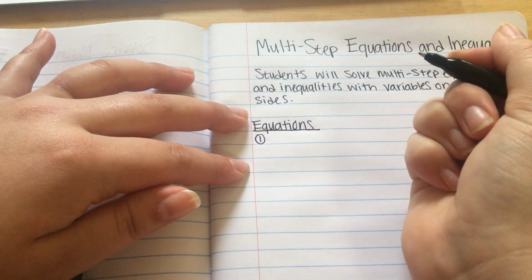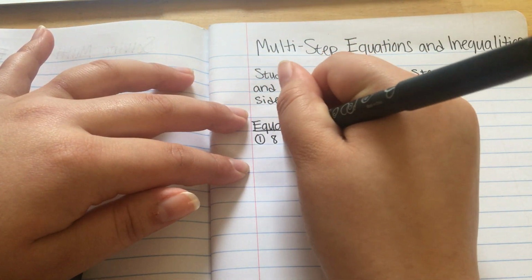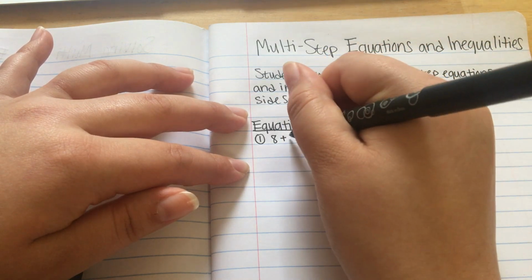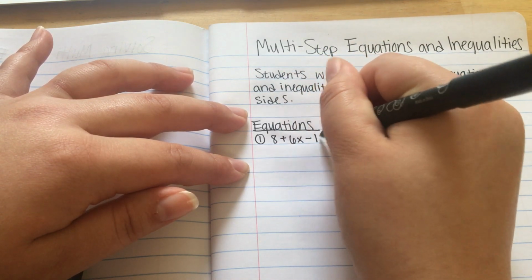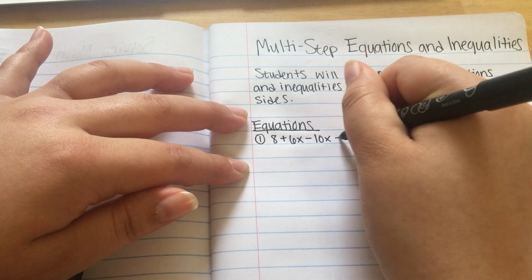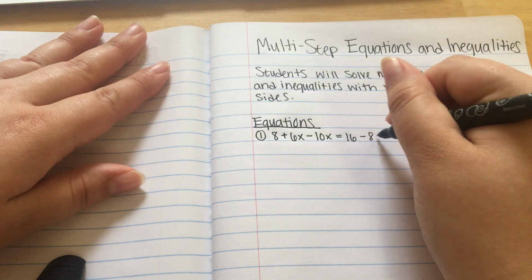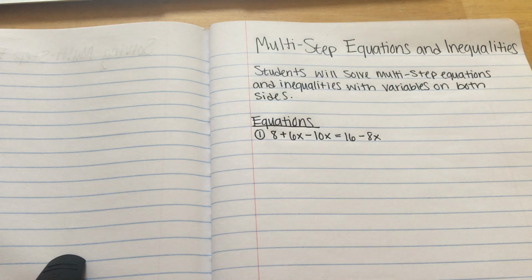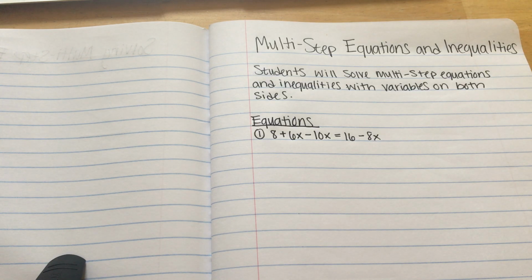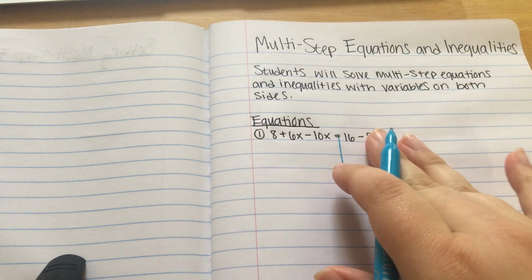Our first example is 8 plus 6x minus 10x equals 16 minus 8x. What I'm going to do first is draw my line through my equal sign, and look at each side individually.